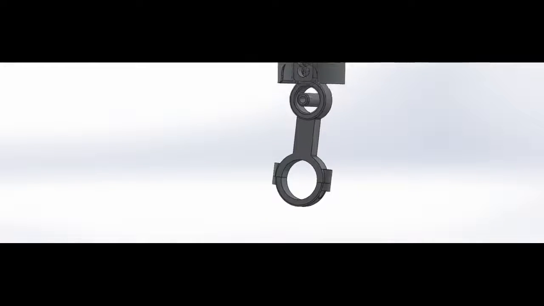Here lies the heart of the motor. In the exploded view of the piston, it can be seen that the piston consists of a rod cap, a connecting rod, a piston head which has slots for piston rings, and the pin.